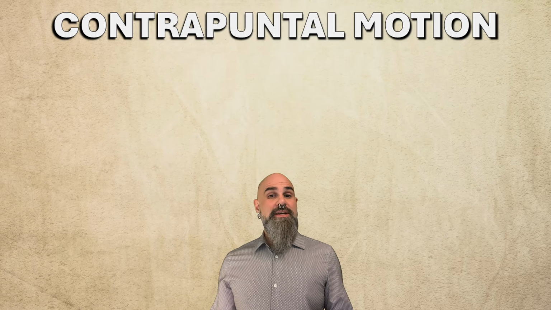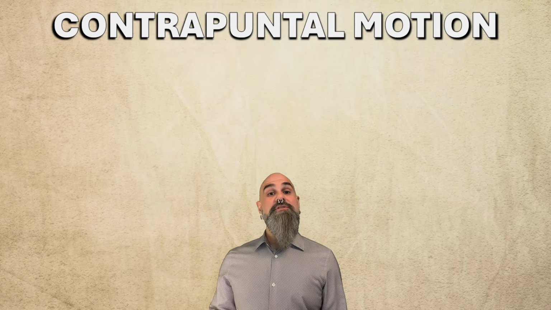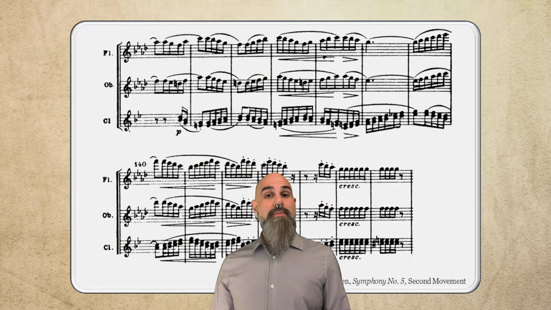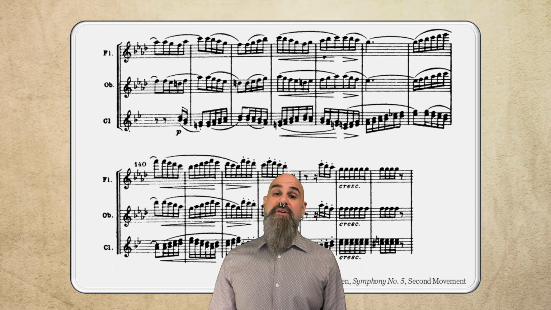Let's take a look at another example that shows the simultaneous use of two of these types of motion. It's a short woodwind passage from the second movement of Beethoven's Fifth Symphony. Before I explain it, see if you can figure out what two types he's using and how he's doing it.